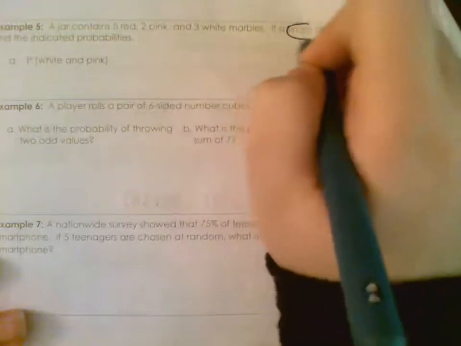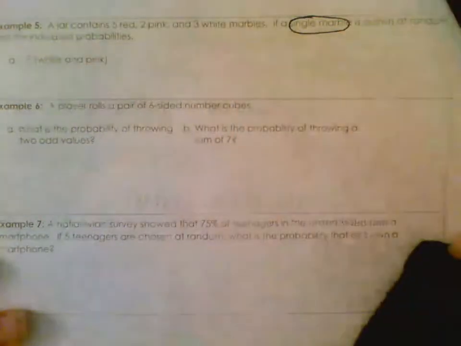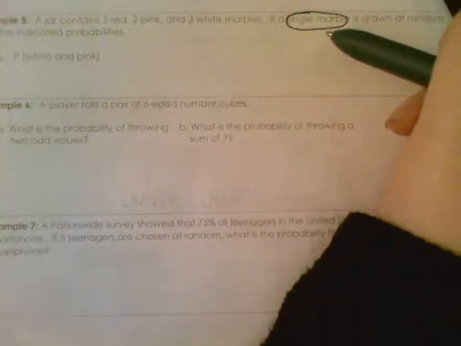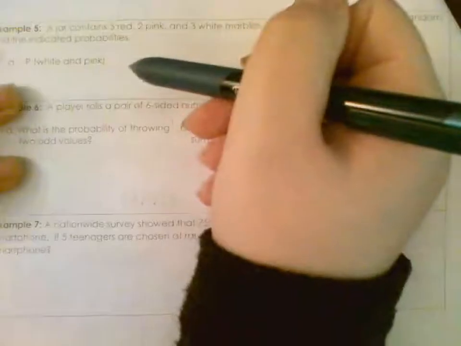So let's look at this new problem. We have a jar of marbles, 5 red, 2 pink, 3 white, same as before. Here it says we have a single marble that is drawn at random from the jar. We want to know what's the probability that that one marble is white and pink. We are not going to be multiplying white times pink together. And the reason why is because we're talking about a single marble. We're not talking about 2 separate marbles pulling them out of the bag. One marble that is white and pink at the same time.